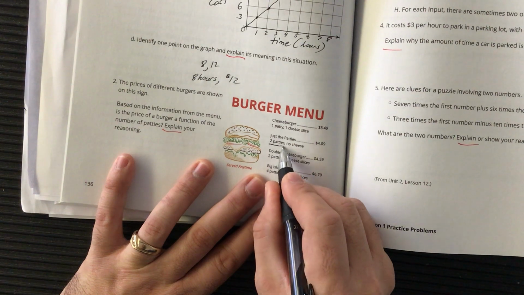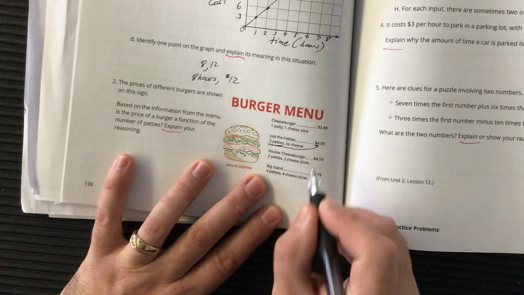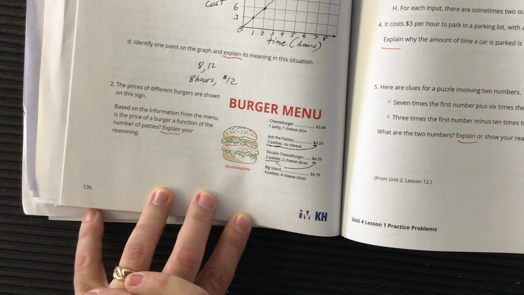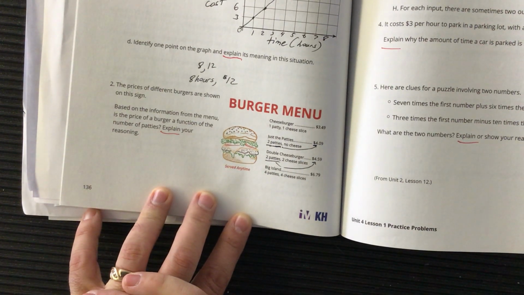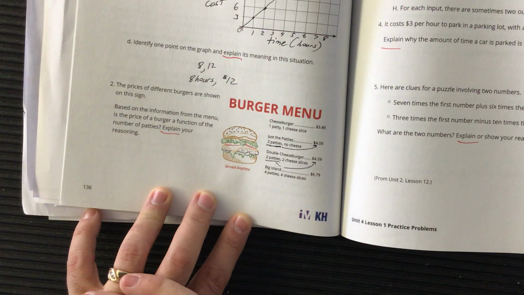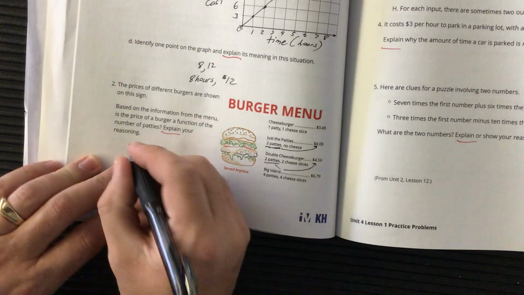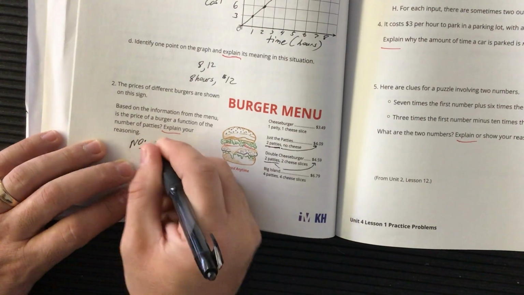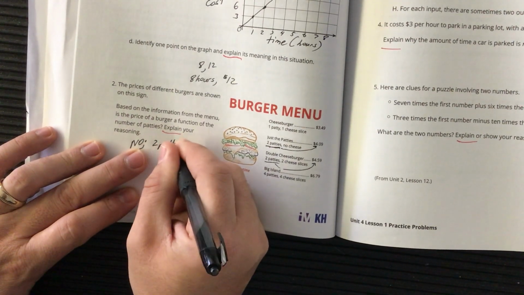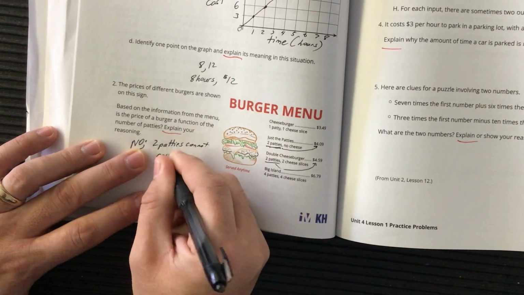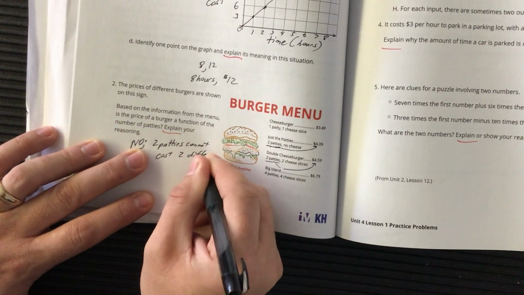I see here I have 2 patties for $4.09. Here's 2 patties for $2.59. So obviously the price per patty is not the same. There are other influences. Obviously cheese is affecting that. So the answer here is no. 2 patties cannot cost 2 different amounts.